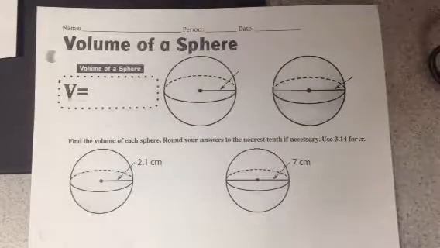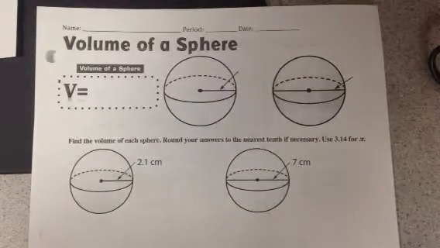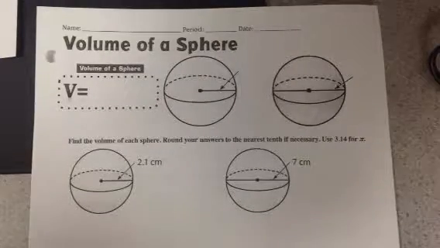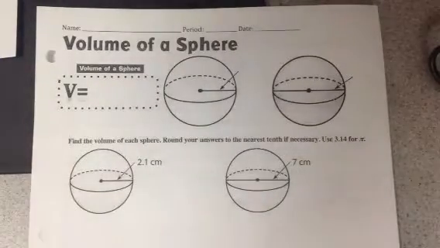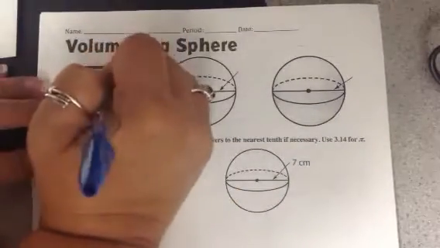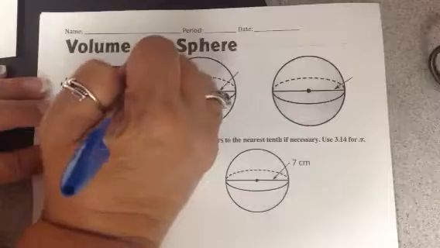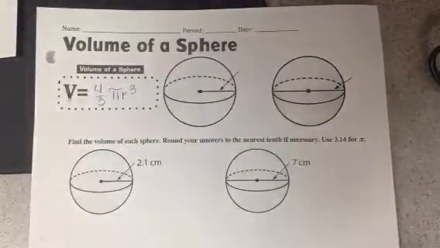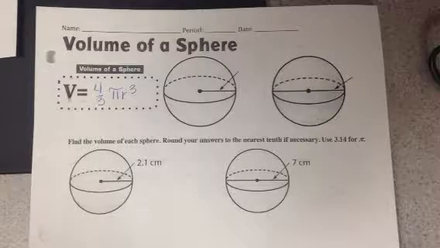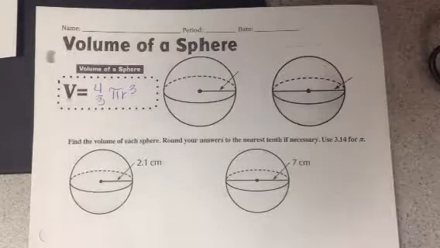Okay, guys, we have done cones, we have done cylinders, and now we are going to work on volume of spheres. My formula for volume of spheres is V equals 4/3 pi r cubed. I want you to be very, very careful with that r cubed because a lot of people switch that and they put r squared instead of r cubed.